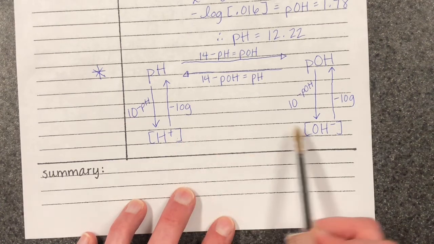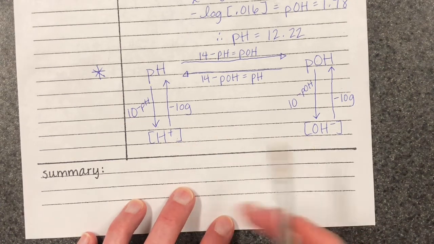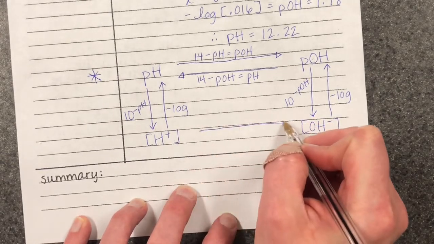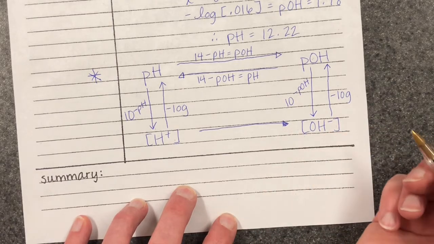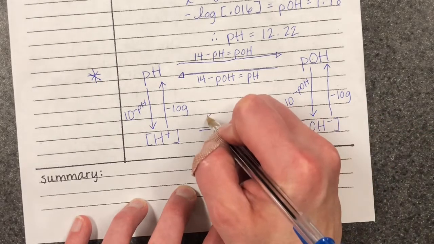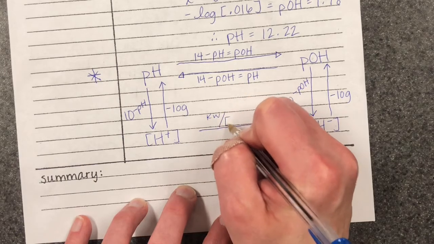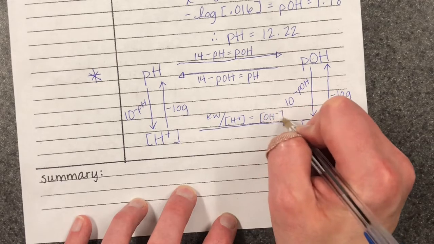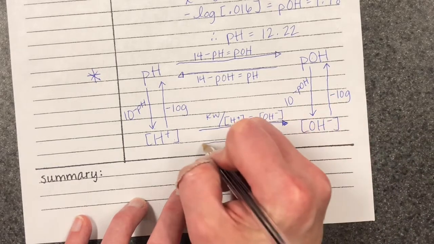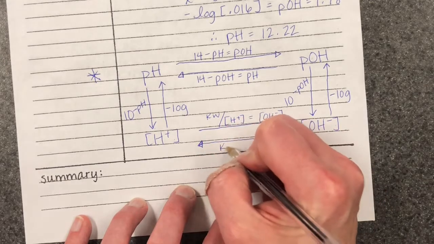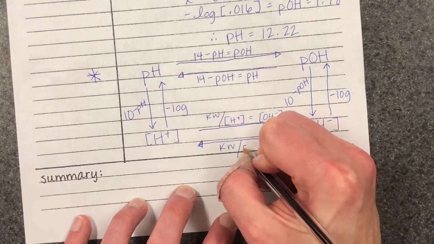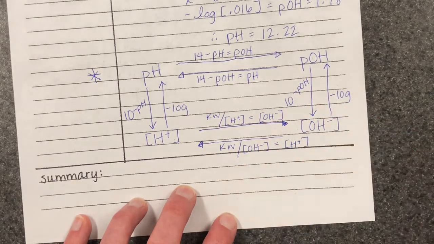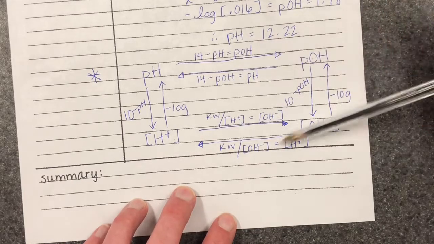We can even go back and forth between hydrogen and hydroxide ion concentrations using Kw. So if I have the hydrogen concentration and I want to get the hydroxide concentration, I can take Kw, divide it by my hydrogen concentration, and that'll give me the concentration of hydroxide. It works the same way if I go the opposite direction, but this time I would take Kw and divide it by the hydroxide ion concentration to get my hydrogen ion concentration. So you can use these to figure out how to go from one to the other.